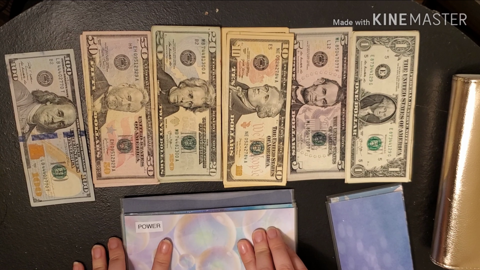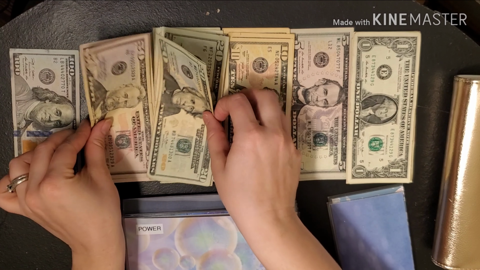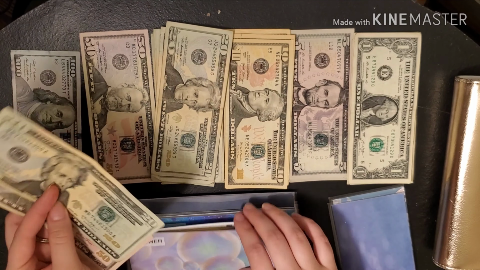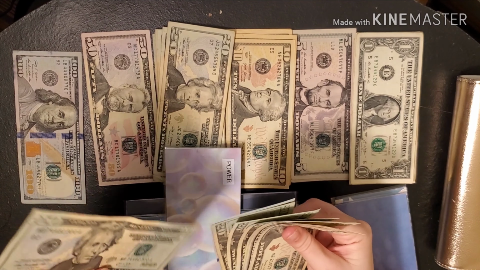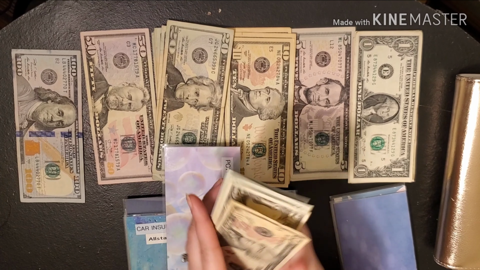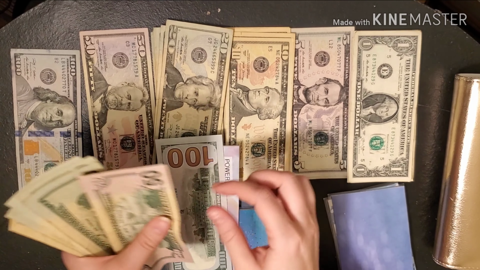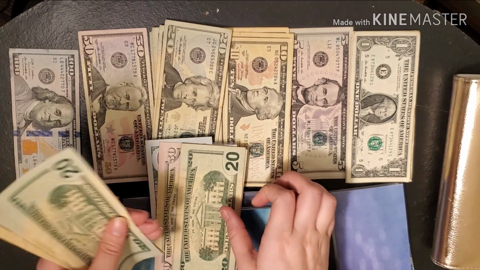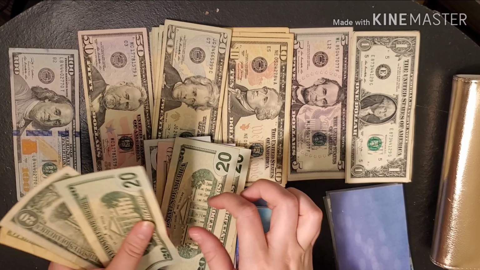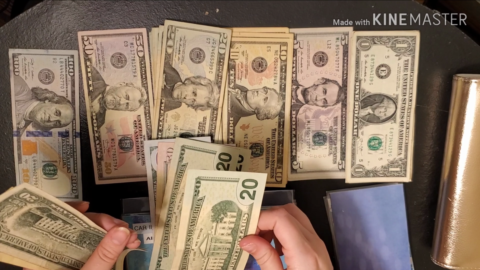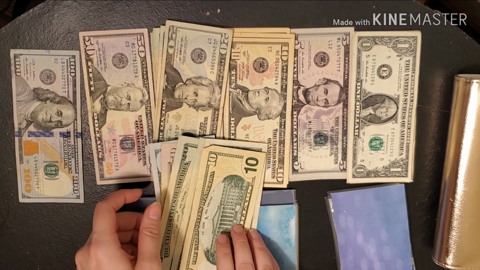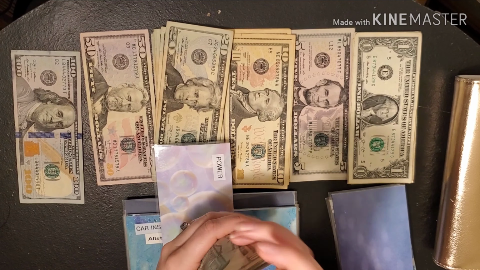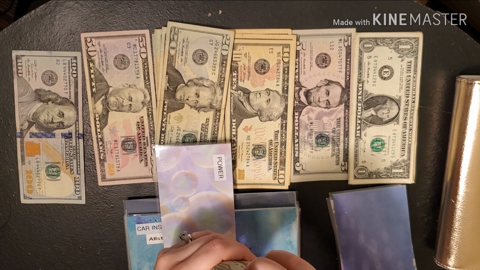For the power, we are adding 70. So 50, 60, 70. Let's see what we have in here. All right, so we have 1, 50, 70, 90, 210, 230, 250, 270, and 280. So we have 280 in our power bill.